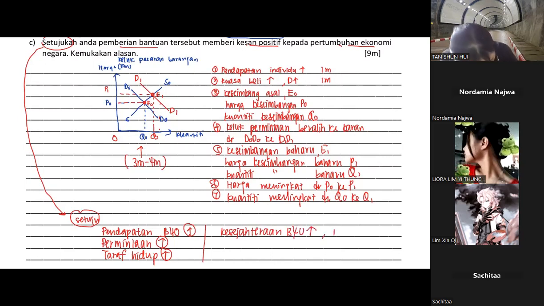Because masalah sosial reduce. Okay, when masalah sosial reduce, okay, economy become good, so right. Other than that, you can also tell me what? Oh, meringankan beban kos sara hidup.